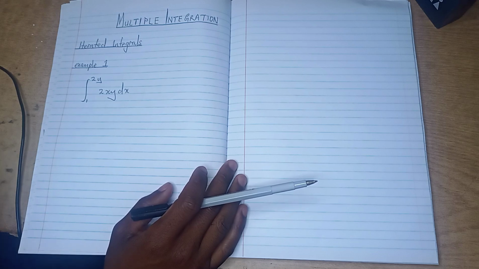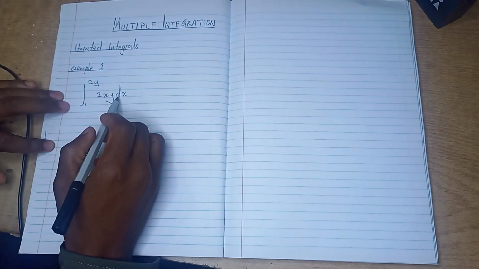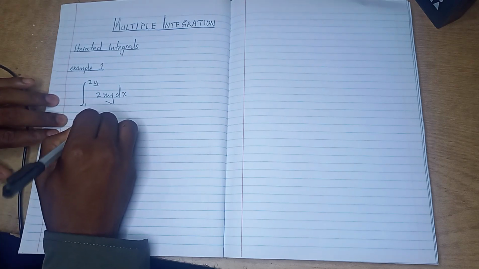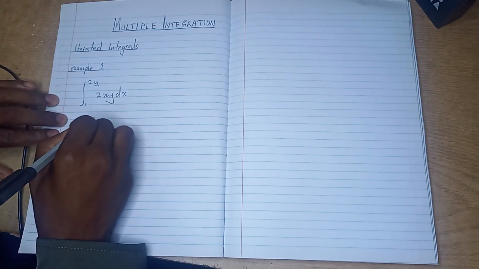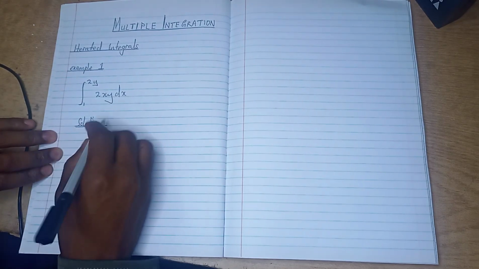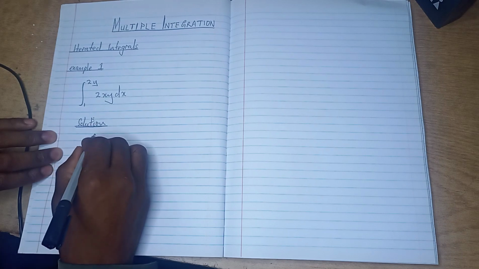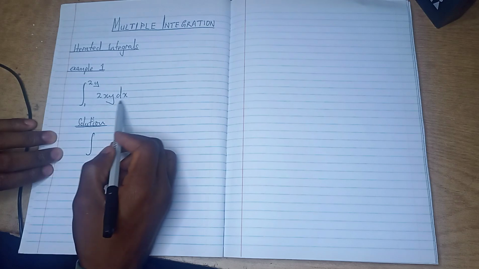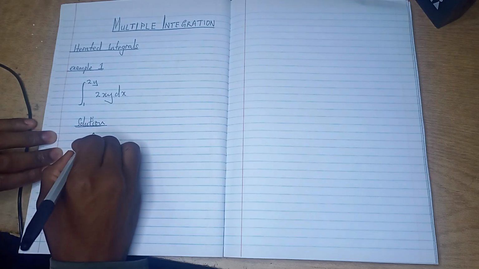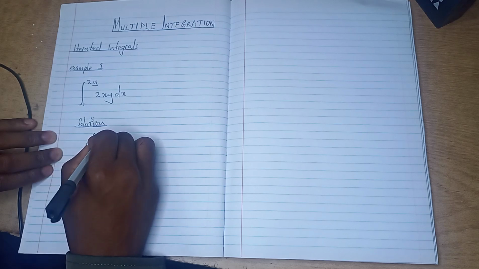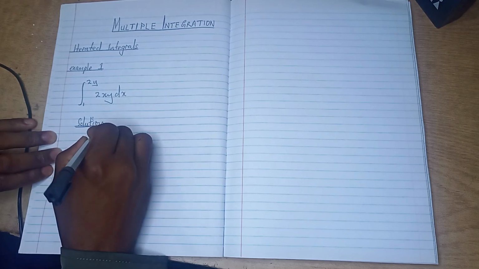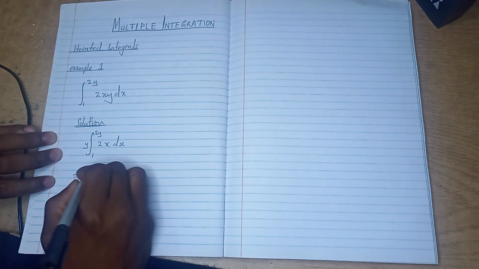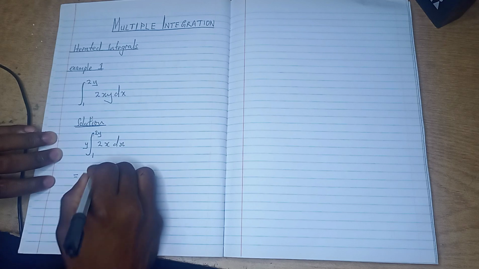Okay, so as I have told you before, we integrate with respect to x. So what we will do, solution: we will integrate with respect to x. First of all, we want to factor out the part that is a constant, because we are integrating with respect to x. So y will be a constant. We factor out y like this, and then we will be left with 2x dx. Let's not forget the limits.